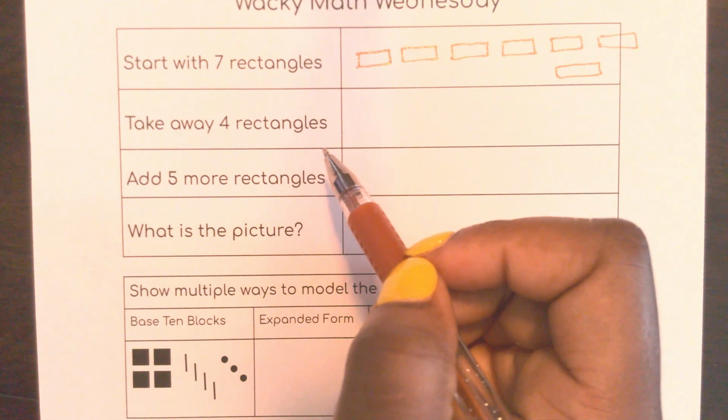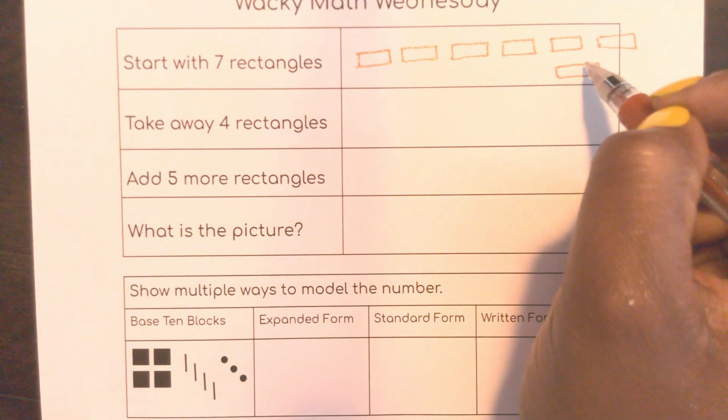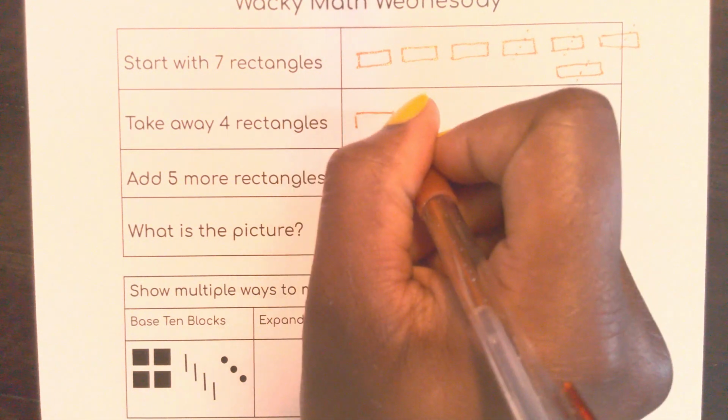So I want to take away 4 of those rectangles. How many would I have if I took away 4? I had 7. If I take 4 away, I will have 3. So here are my 3 rectangles.